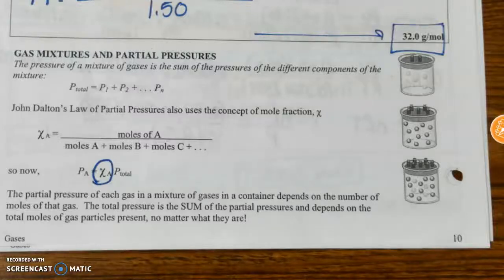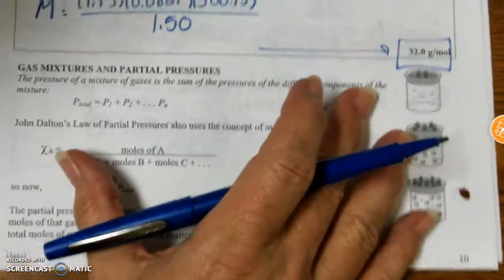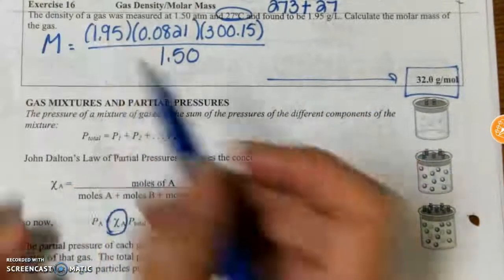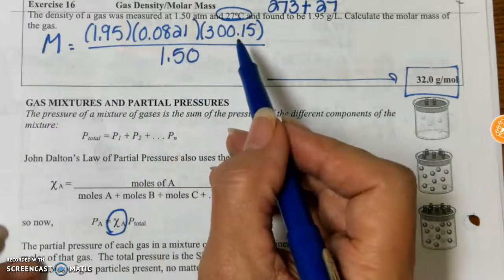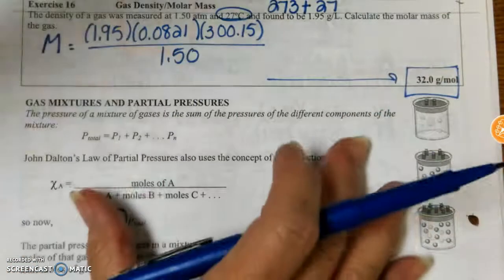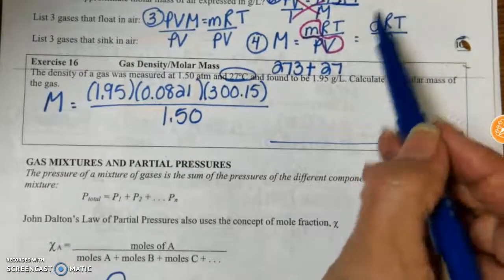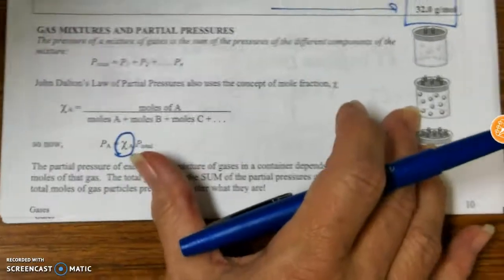All right, so let's look at the next part of the notes. One thing I did forget in part one, here's the rest of that problem. 1.95 times 0.0821, there's our Kelvin. I'm basically just plugging it all into this equation right here, and that gives me my answer. So let's go on from there.